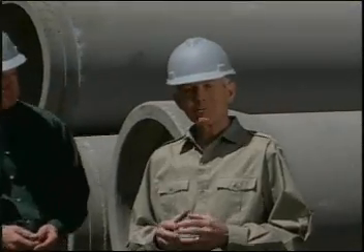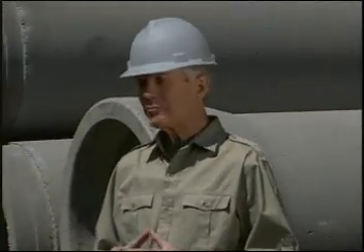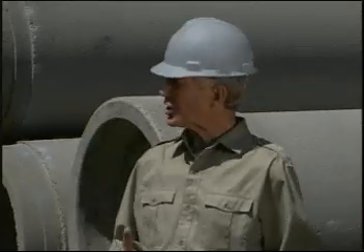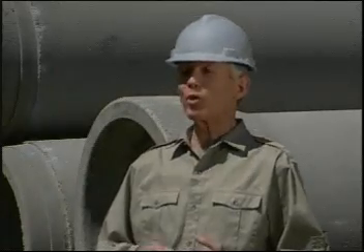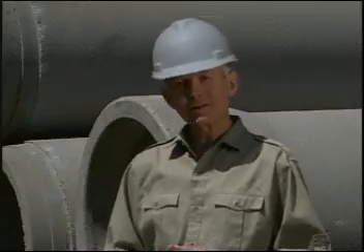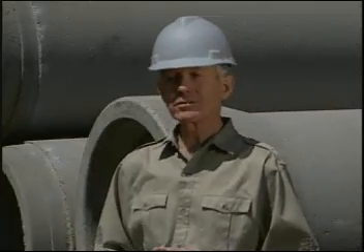Thanks, Bob. Regardless of the type of material, all buried pipe must accomplish the same important functions. Each type of pipe system must serve both as a conduit and as a structure, according to the designer's specifications.